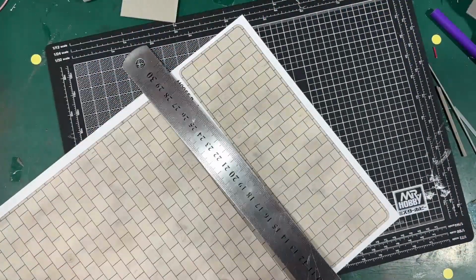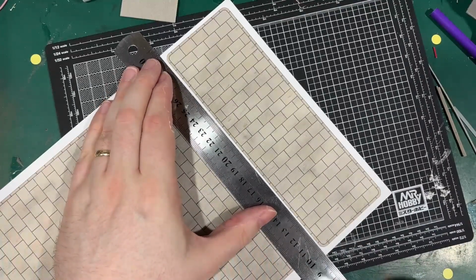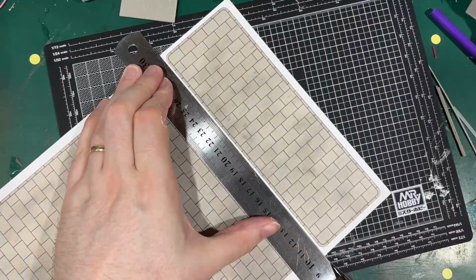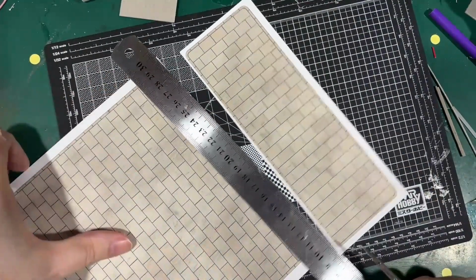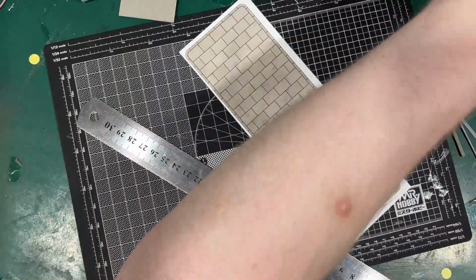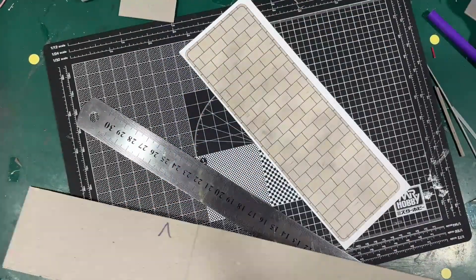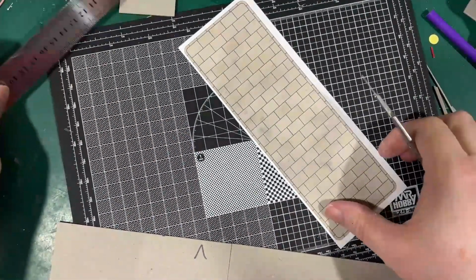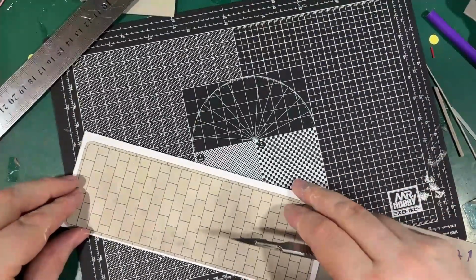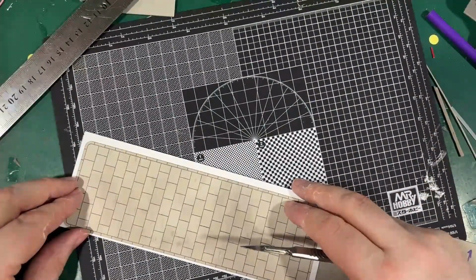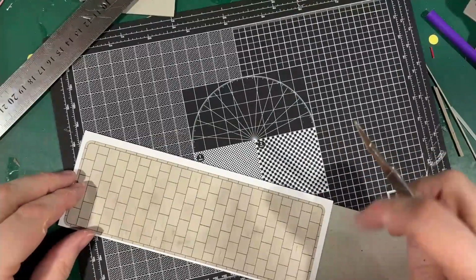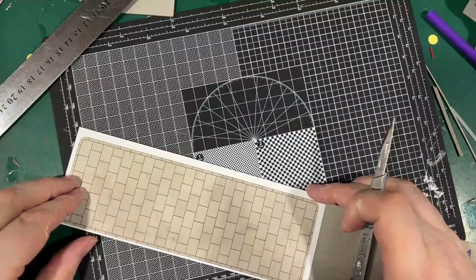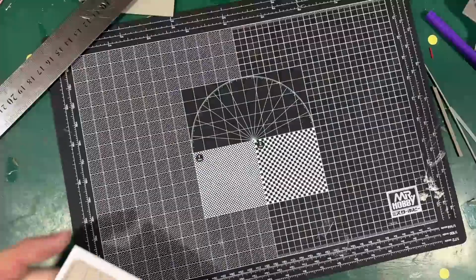is cut this section out roughly. That'll do. I'm going to start at this end, and a little bit of a choice. Do I go for a curved end here? So there's not a lot I can do about that, unfortunately, so I'll go for a square end. I'll just carry it onto the next piece.